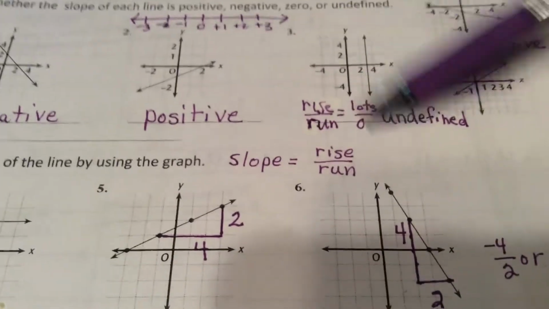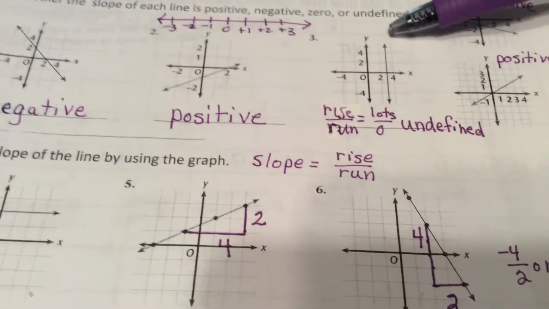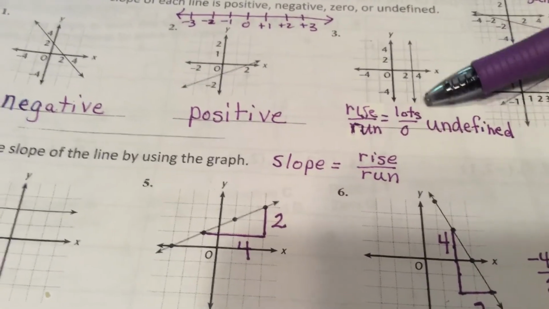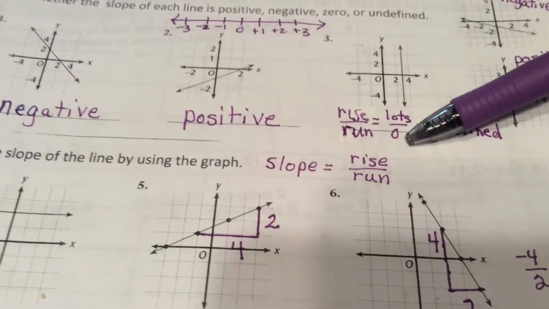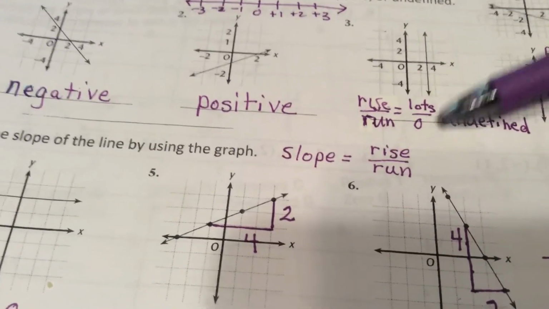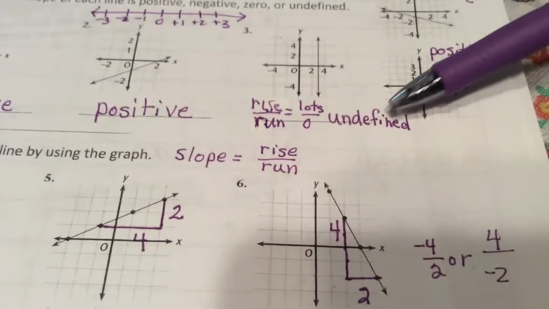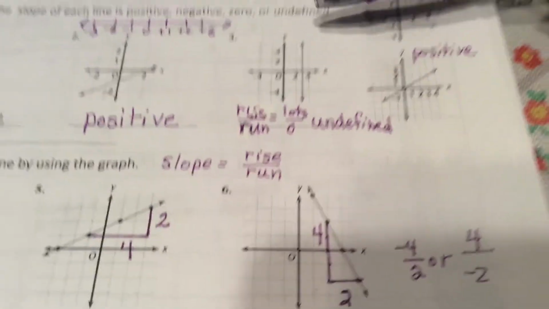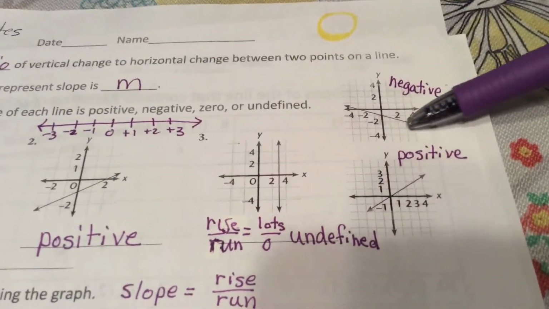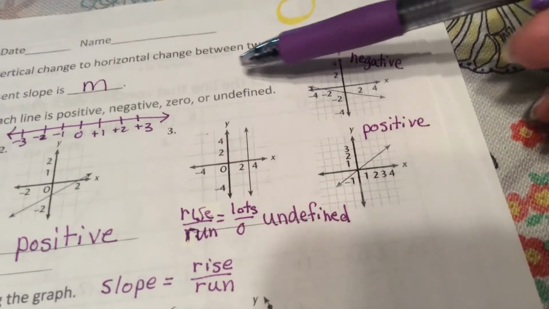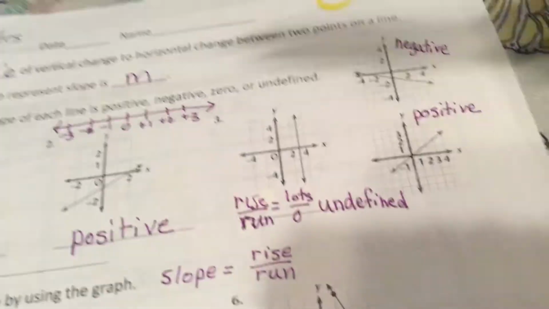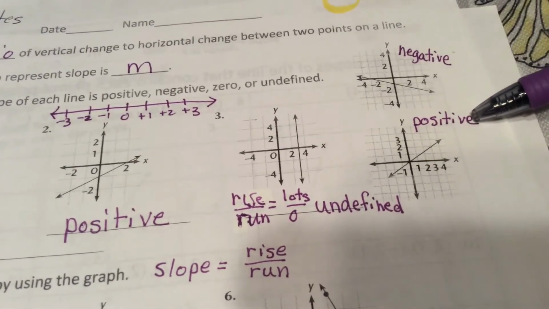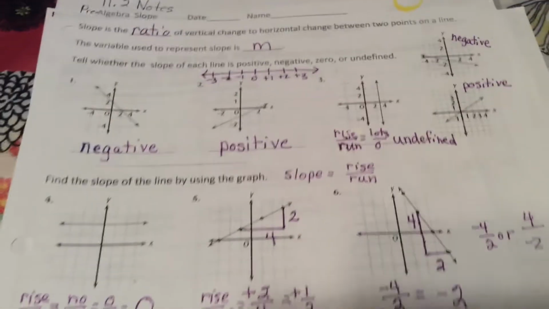If you have a slope that's not rising up to either side, it's just going straight up, we have slope is the rise over the run. This has lots of rise. It has zero run. We cannot divide by zero. So we say this has an undefined slope. We don't have a slope here. It's undefined. This one, as we're rising up to the left, which is the negative. This one, as we're rising up, it is going up towards the positive side of the number line.